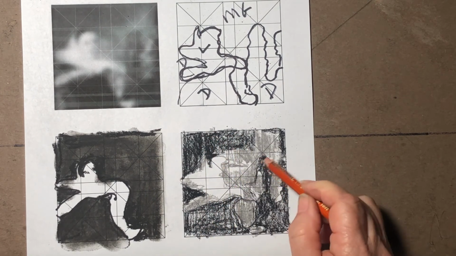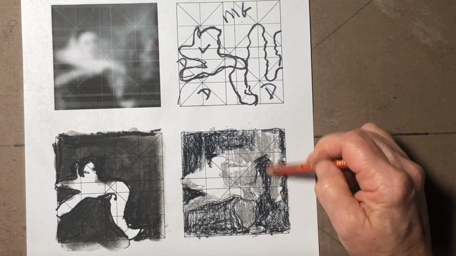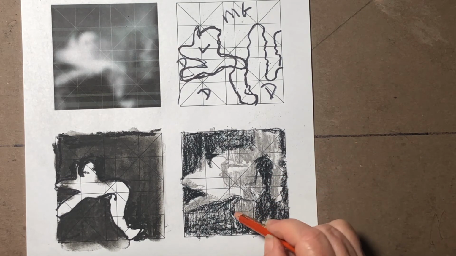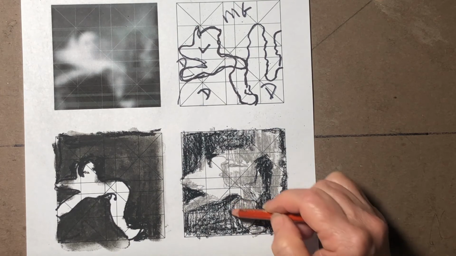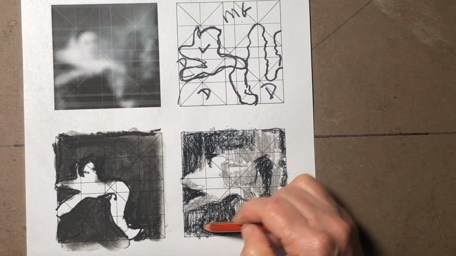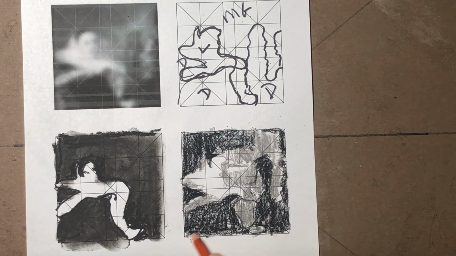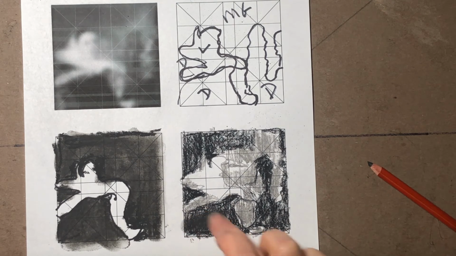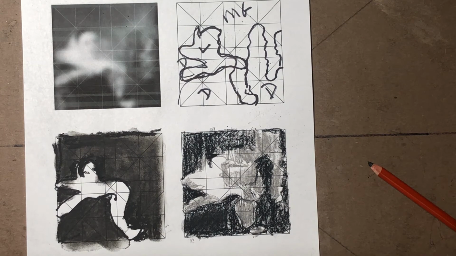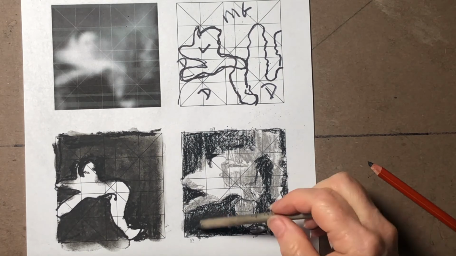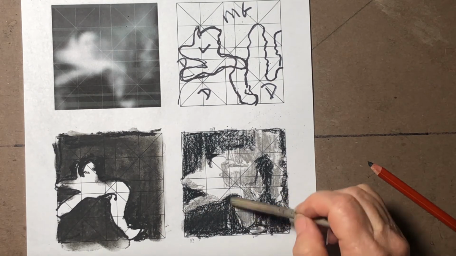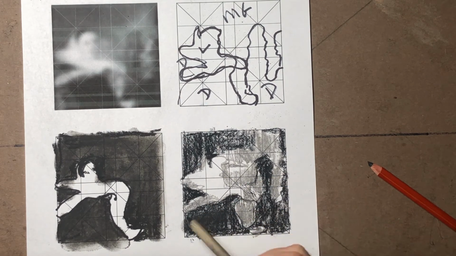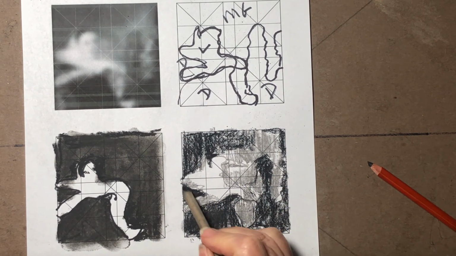And then what I can do, I can fill in with my charcoal. I can press hard. Or once I get enough charcoal on my paper, I can kind of blend it with my finger. Or if you have one of these, you can blend it with one of these. It's good for getting into the little sharp spots.